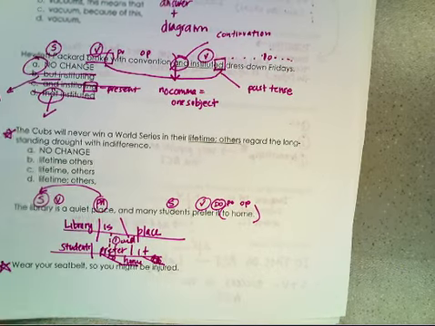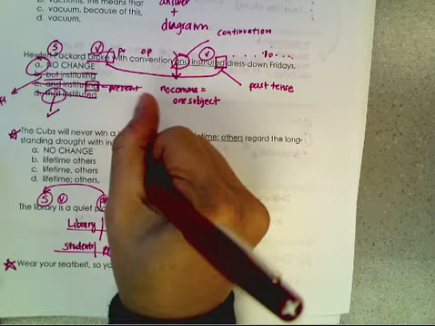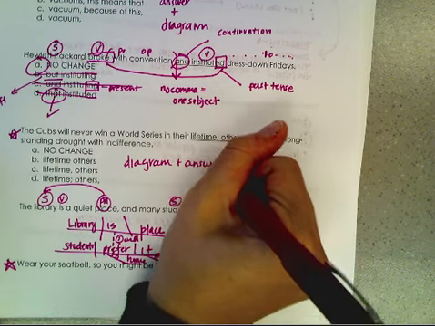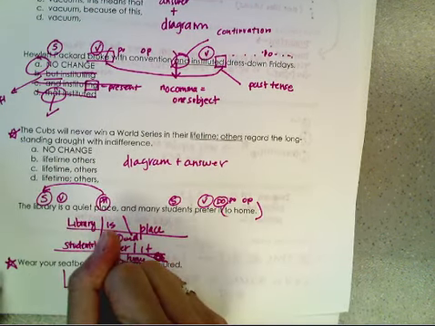I want you to try that one as well. You're going to diagram and answer, and then here you're going to label and diagram.